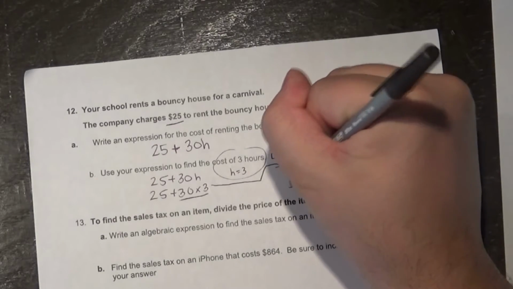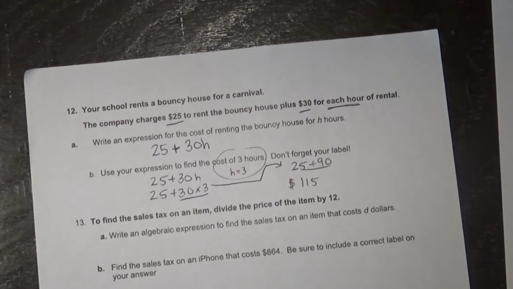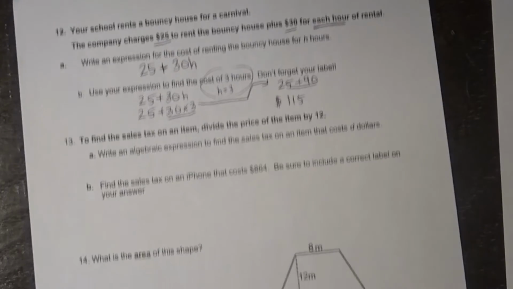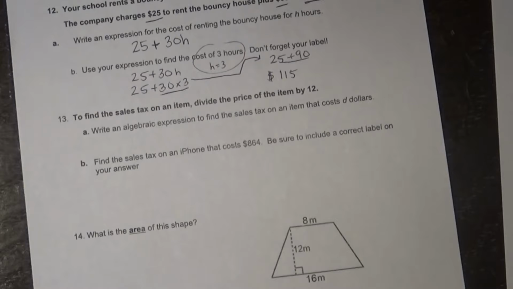But I need to have a label here. And of course, we're talking about money. So I'm going to put my dollar sign. It's $115 for 3 hours. Pretty good deal. All right. I don't know if that's a good deal or not. Let's move on now to number 13.